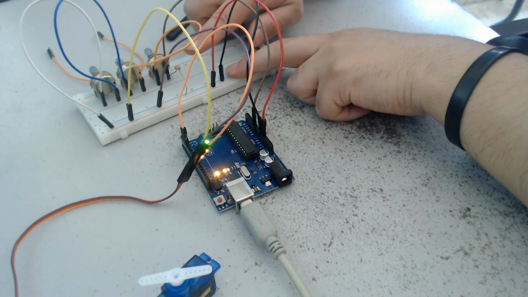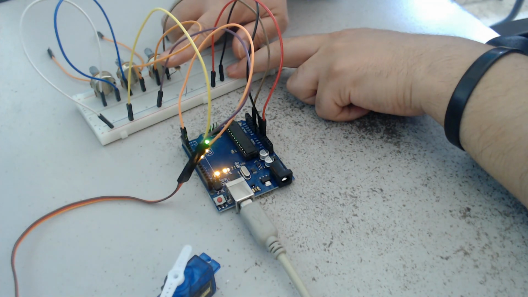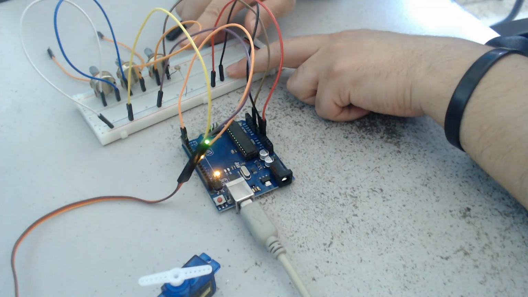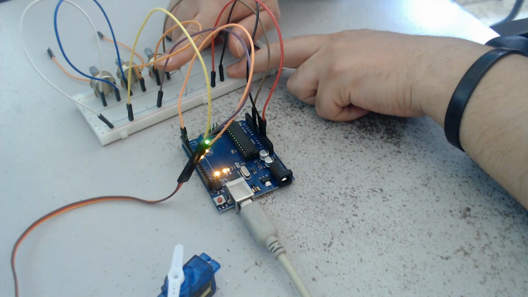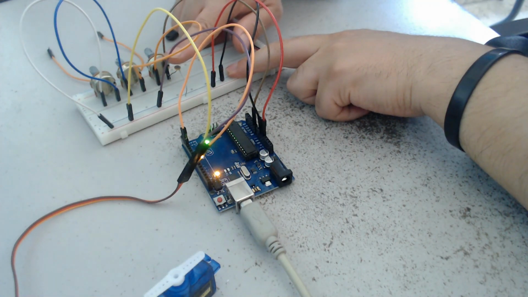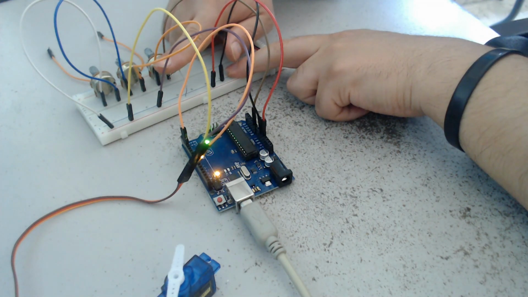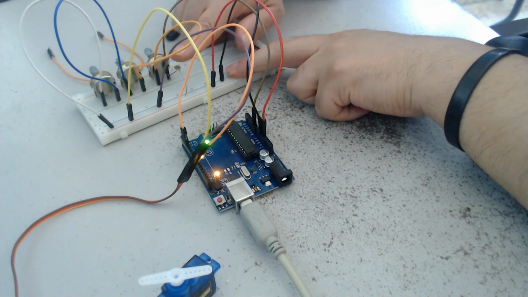So if you start covering the photoresistor, the position starts changing. The less light the photoresistor gets, the bigger the change in the shaft position. So you can play around trying to cover all the photoresistor or just partially covering it, and then you get a different position. Well, I hope this is useful for you.